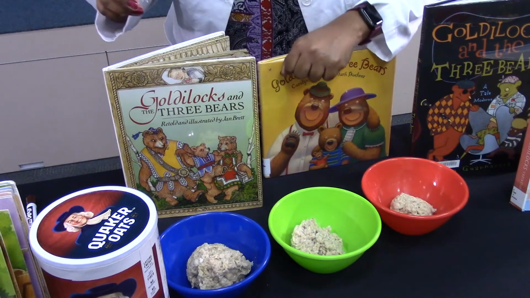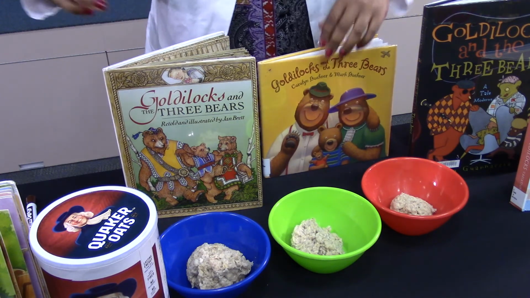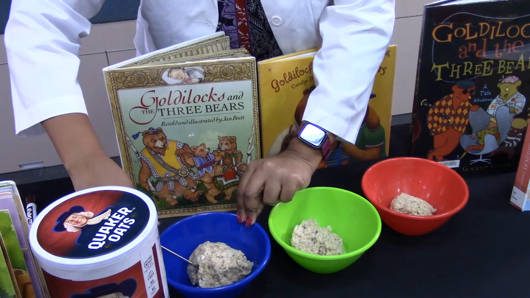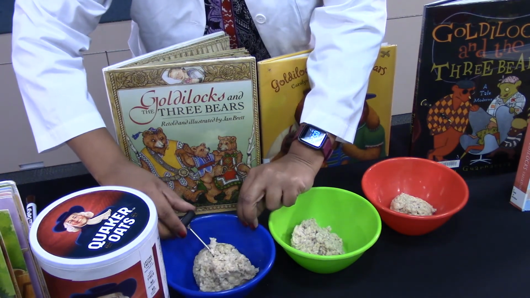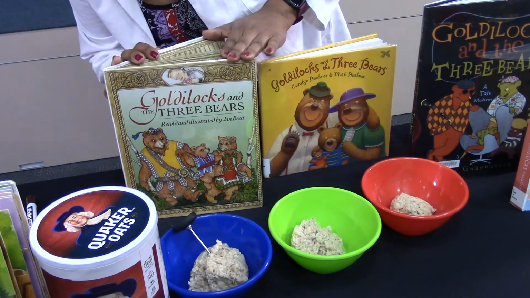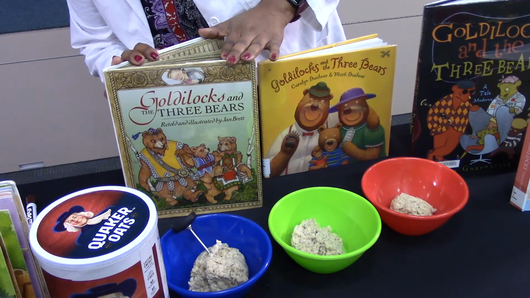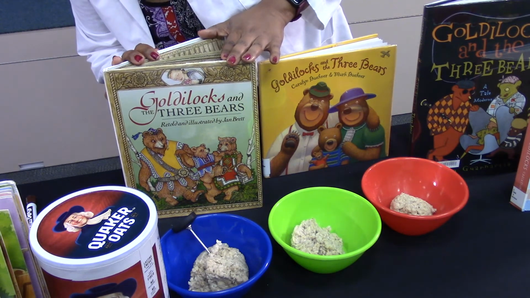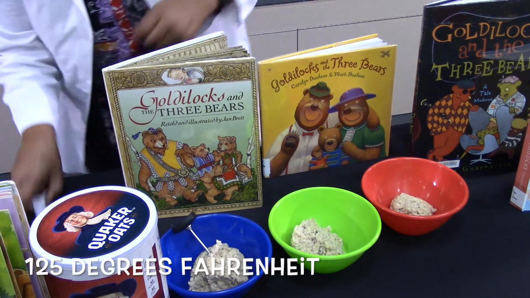And it's time for our last and final temperature check. Here we go. Papa Bear, I'm gonna try to really get the monitor right through the middle. After 15 minutes of sitting still, Papa Bear's bowl of oatmeal has a temperature of 125 degrees Fahrenheit.